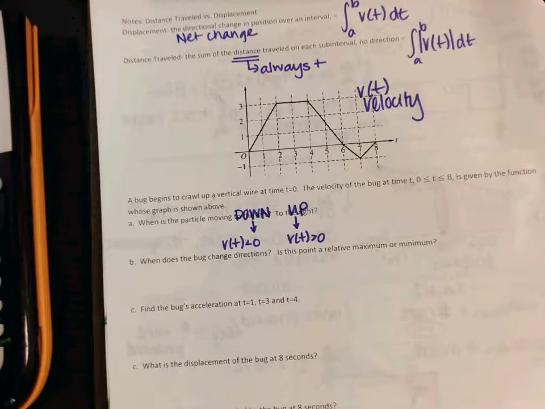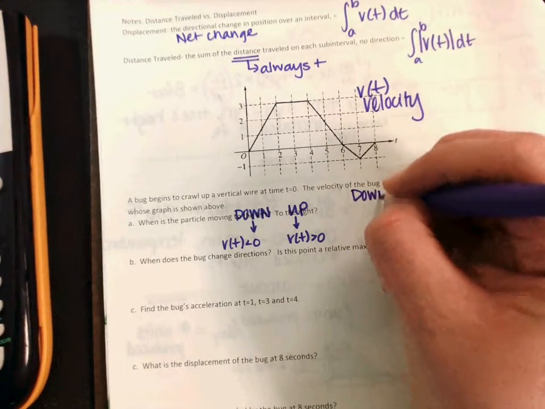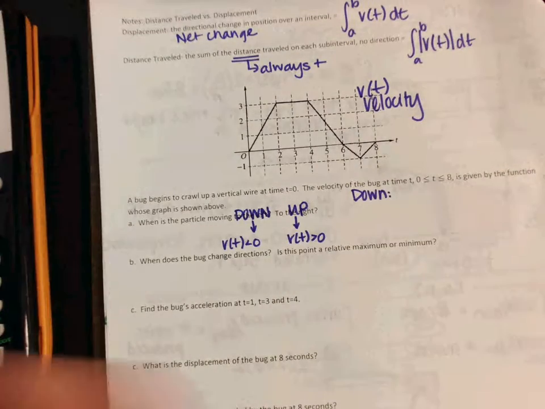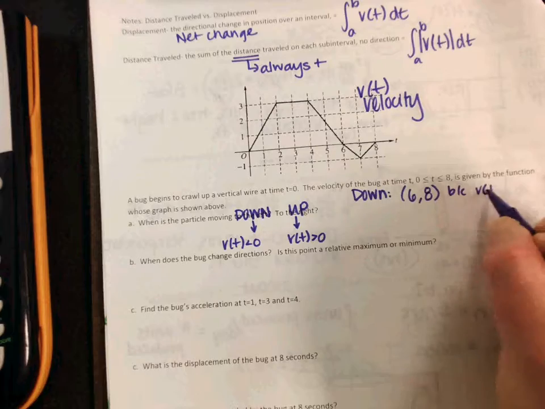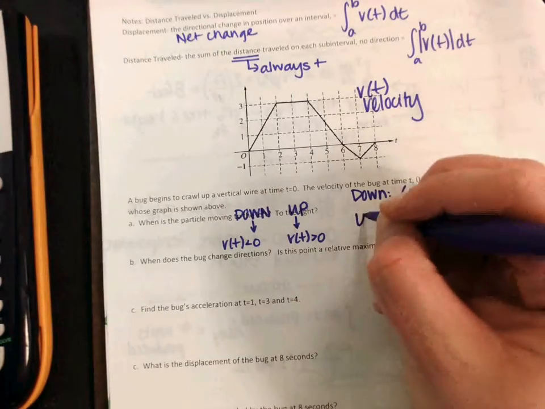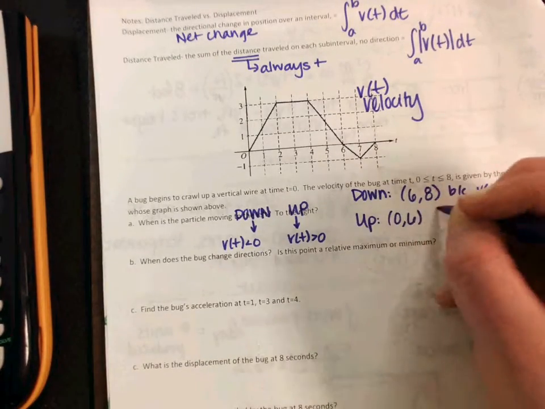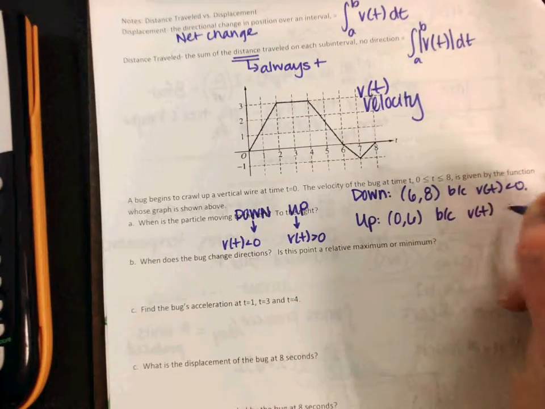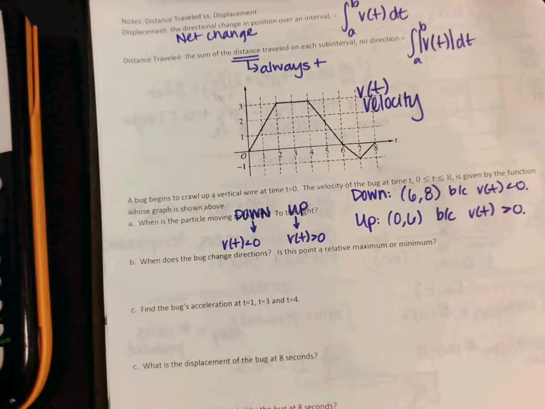When is my graph below the x-axis, to be traveling down? 6 to 8, very good. I'd put 6, 8 because v of t is less than 0. Now for up, what would I put? 0 to 6 because v of t is greater than 0. And in your mind, you should be thinking about whether it's above or below. That's what we're looking for there.